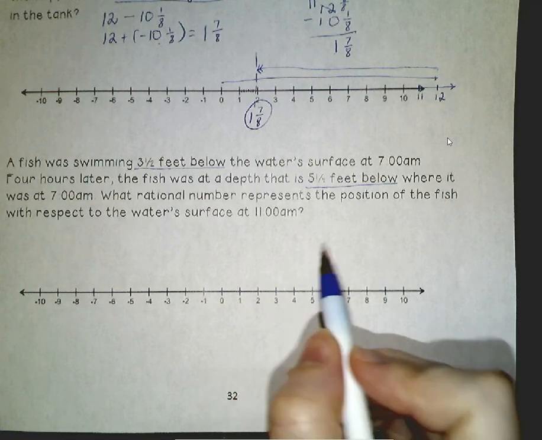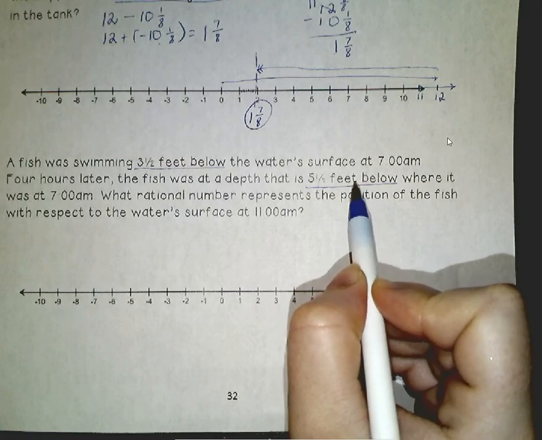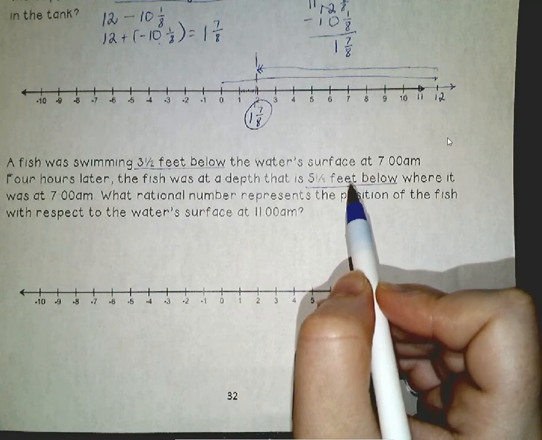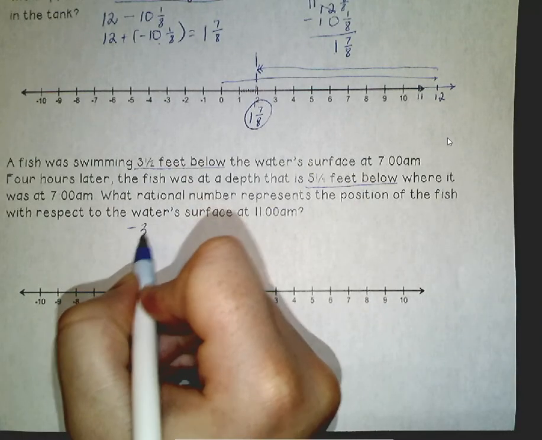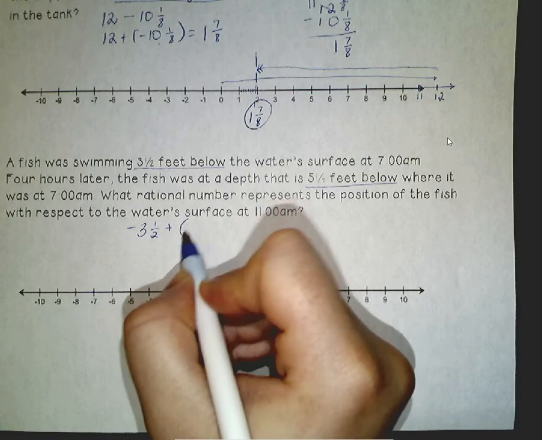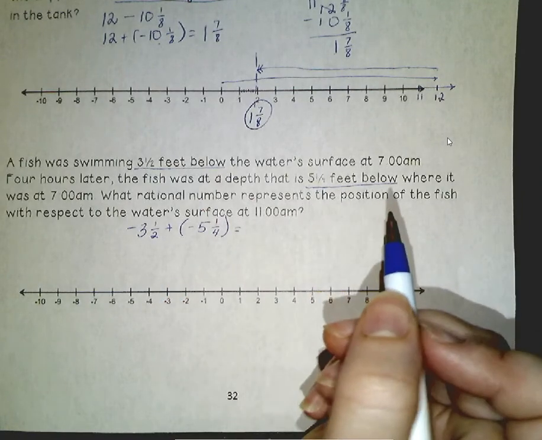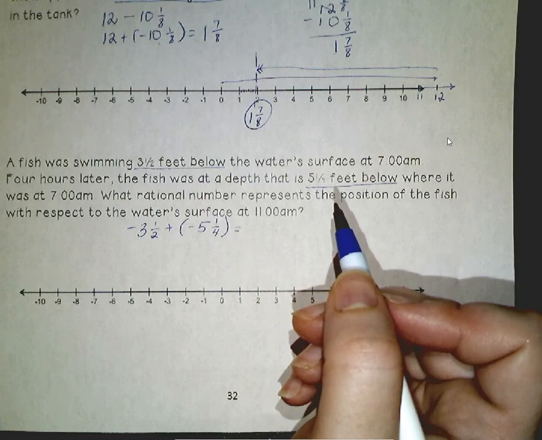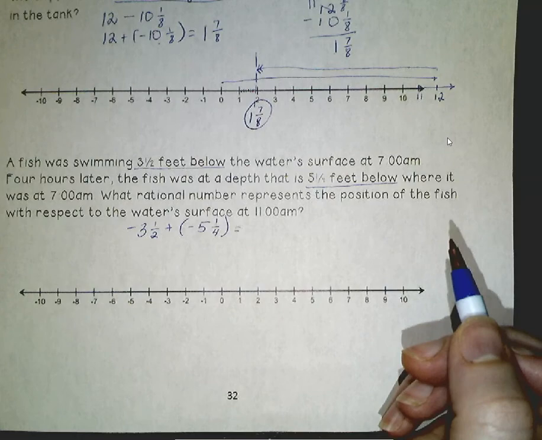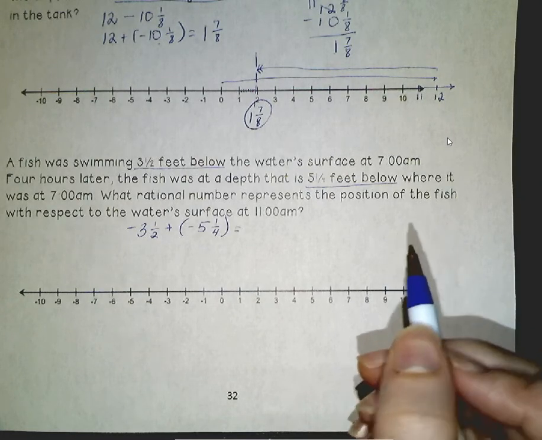Okay, so both numbers are below the water surface. So I'm going to use addition of two numbers that are both negative. I will have negative 3 1/2, and I'm adding more negative 5 1/4. Okay, this one is tricky because the fractions don't have a common denominator. I will have to change it into a common denominator. If you remember how to add fractions, it's very important.